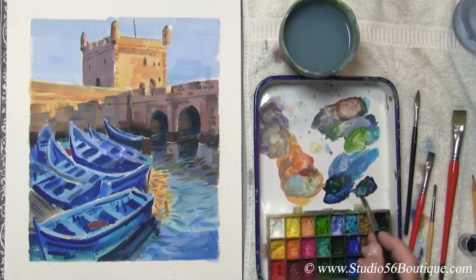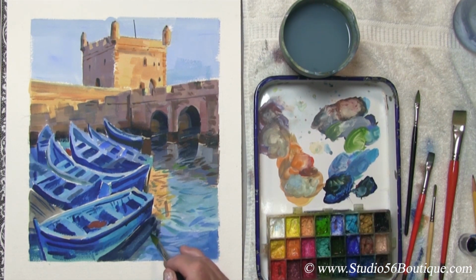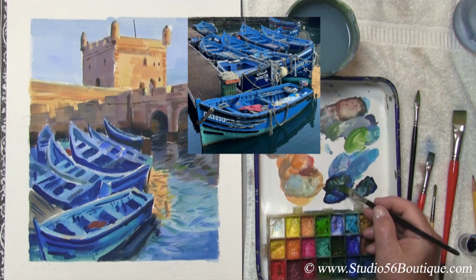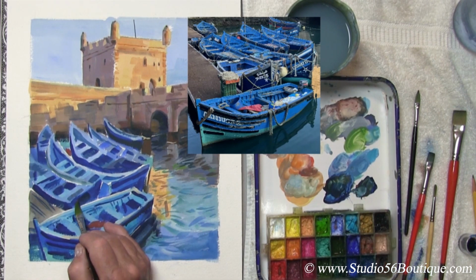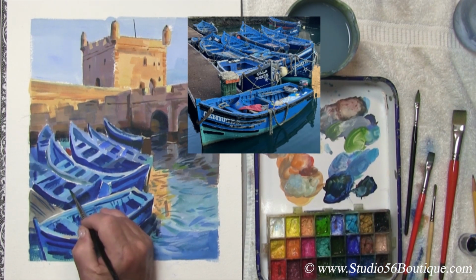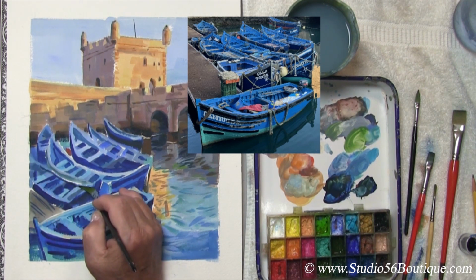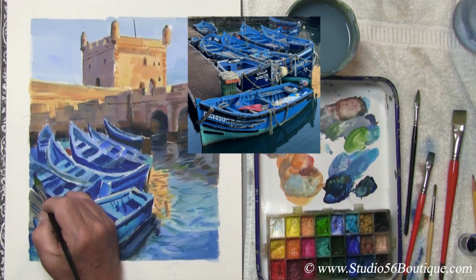So again, I use that dagger brush. You can see I can use it very linearly. Like now I'm moving down and hopefully tying in the roughness of that cast shadow with the rest of it. Let's pull our reference up here so we can take a look at the actual thing and be able to make comparisons about the brush strokes and the information I'm putting down.